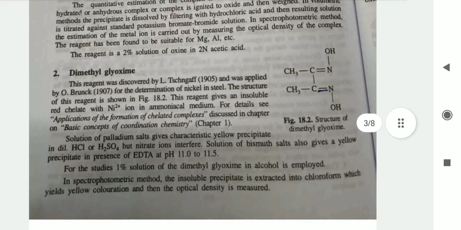2. Dimethylglyoxime. This reagent was discovered by L. Tschugaeff in 1905 and applied by O. Brunck in 1907 for the determination of nickel in steel. The structure of this reagent is shown in figure 18.2. This reagent gives an insoluble red chelate with nickel 2+ ion in ammoniacal medium. For details, see applications of the formation of chelated complex discussed in the chapter on basic concepts of coordination chemistry.